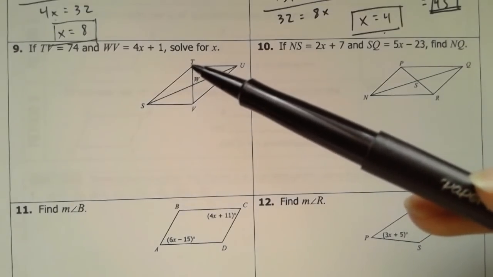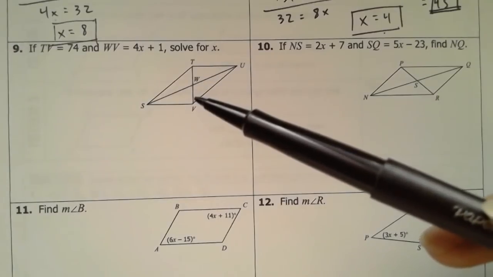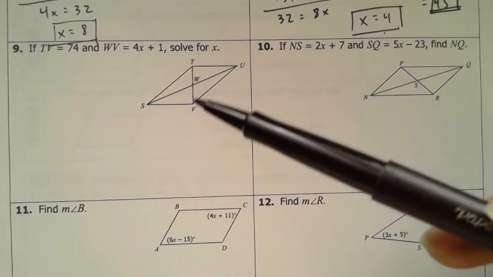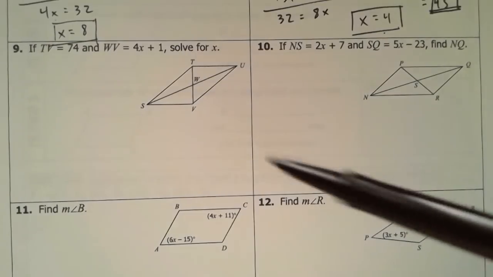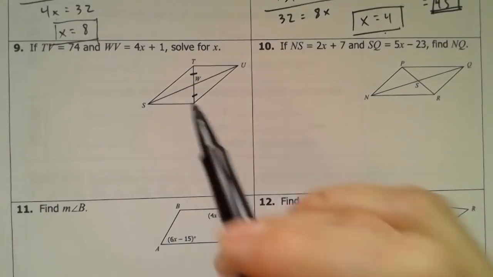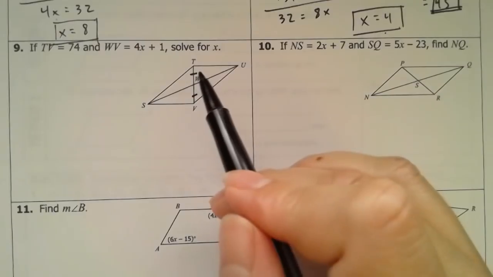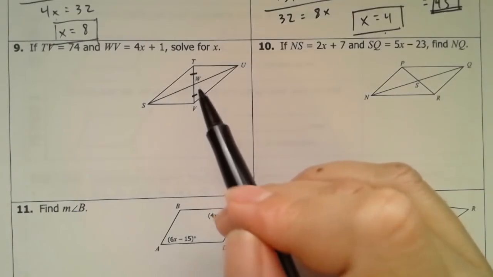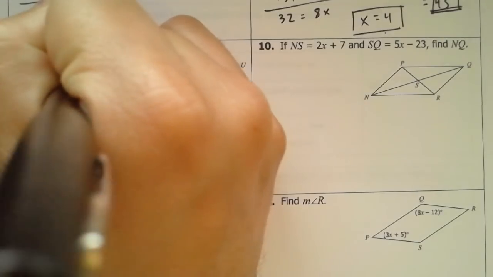If TV is 74 and WV is half of TV, you can say that 2 times WV is equal to the entire thing, because again, they're bisected, so those two are equal. So if one is 4x plus 1, the other one is also 4x plus 1. So 2 times 4x plus 1 is equal to the entire thing, 74.